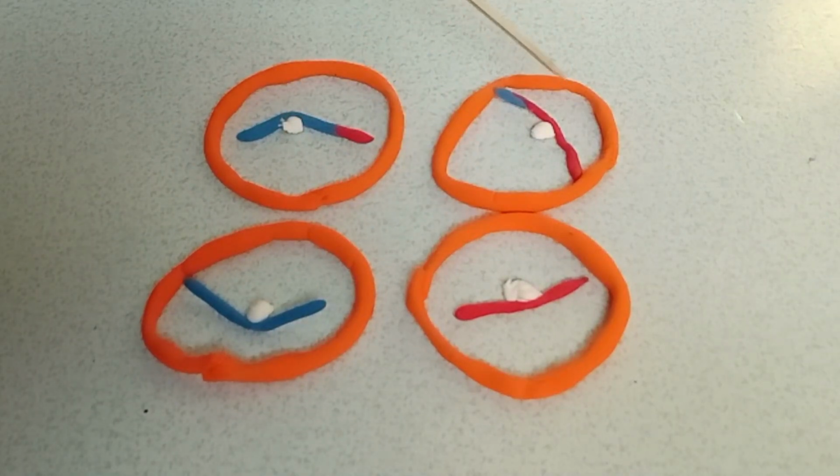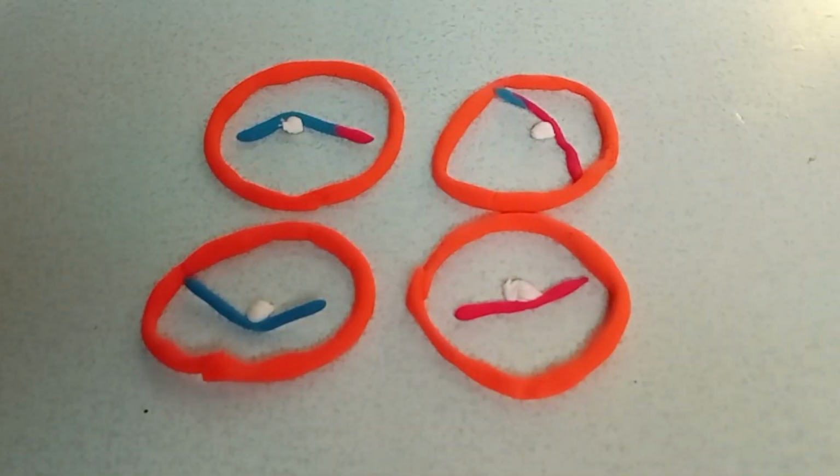Crossing over during prophase 1 has produced genetic variety, which in this example has given four cells of different genetic composition. And that's the end of the simulation of the different stages of mitosis and meiosis.